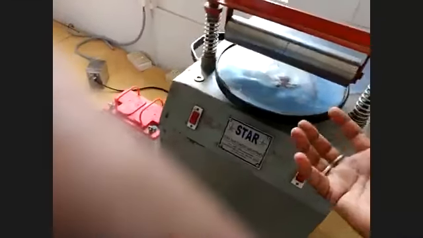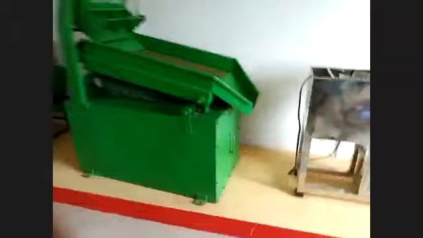I will demonstrate it live. Then this is the flour machine, and I will show you how it operates. Also it is a paddy, oil or pulses processing machine. And next, it is the oil extractor machine. I will demonstrate this.